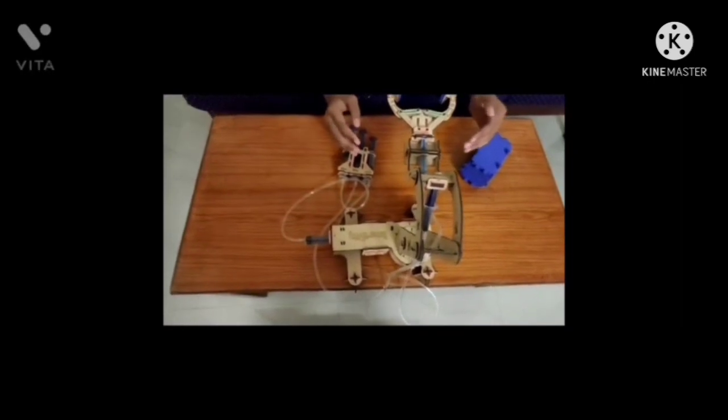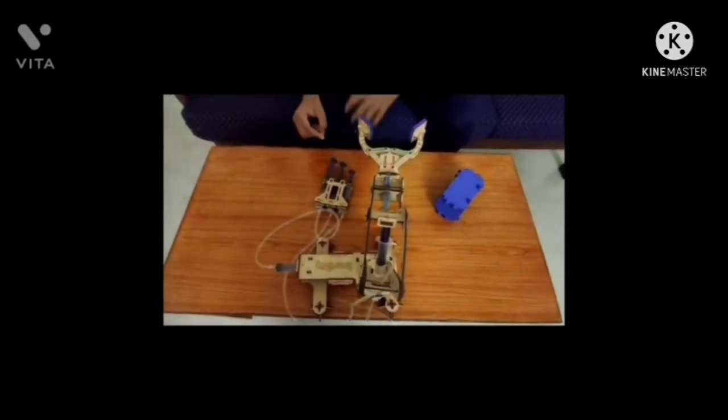Today I will be showing how a hydraulic crane works. The principle behind the working of a hydraulic crane is really simple. Pressure applied on the body of a fluid causes force to be transmitted in all directions. This is known as Pascal's law. So here is a crane based on the principle of Pascal's law.